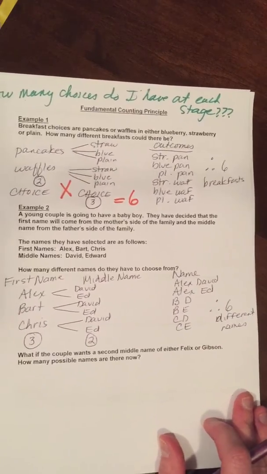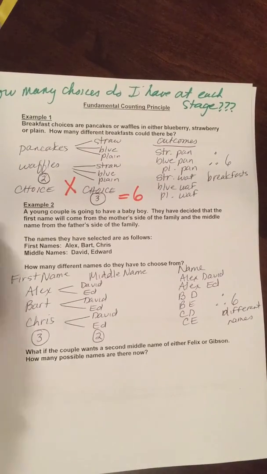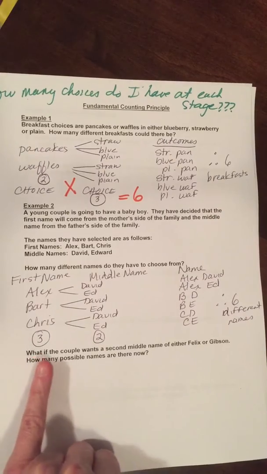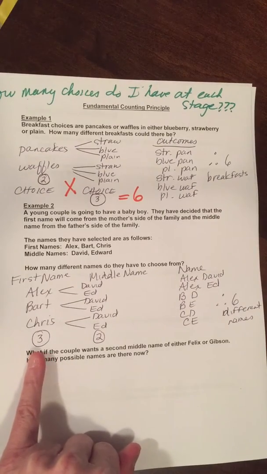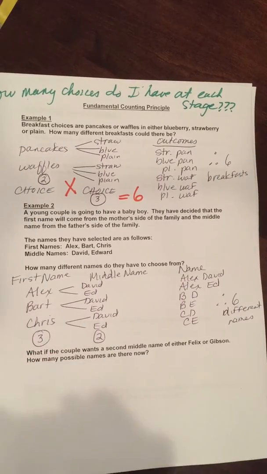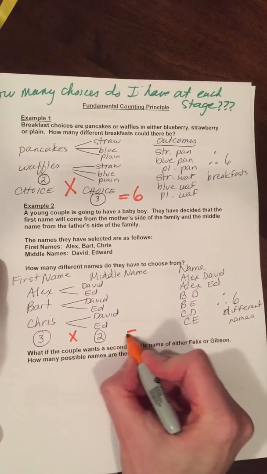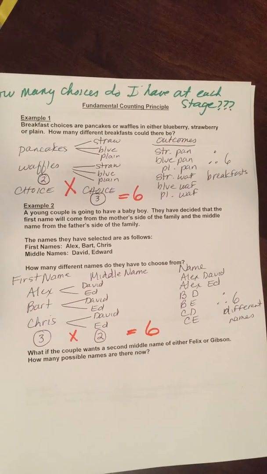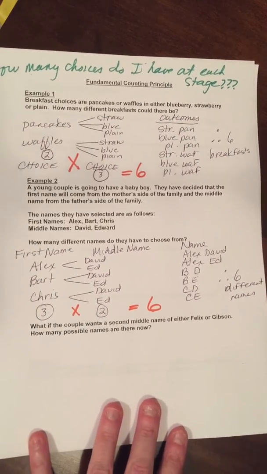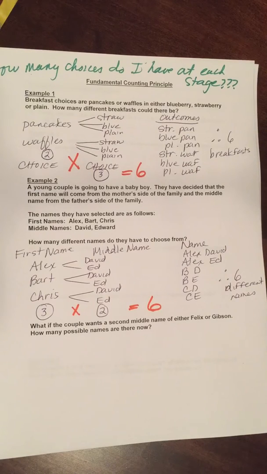Again, if I really didn't want to do the tree diagram, I could say to myself, okay, well, they had 3 choices for the first name and 2 choices for the second name. That gives them a total of 6 possible names or choices that they have available for their child's name. Let's continue with this example. Just take it one more level.